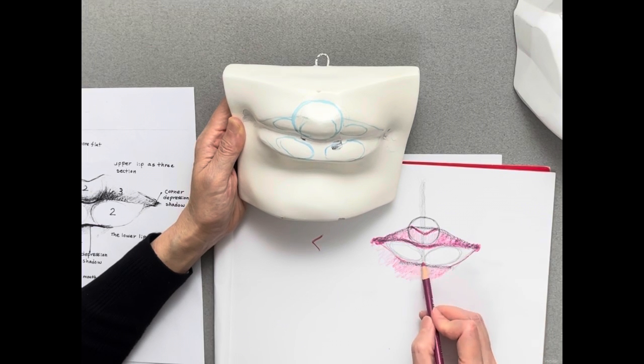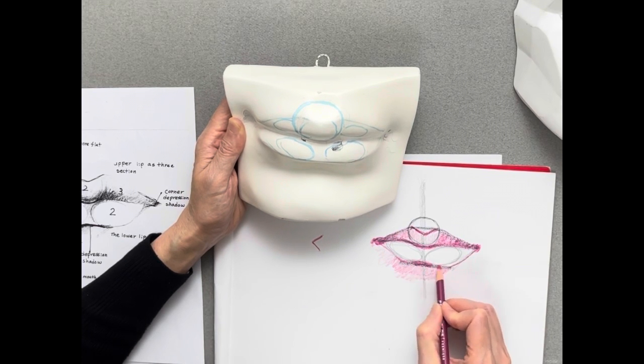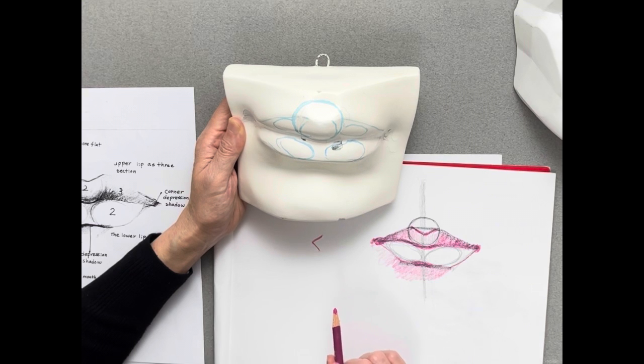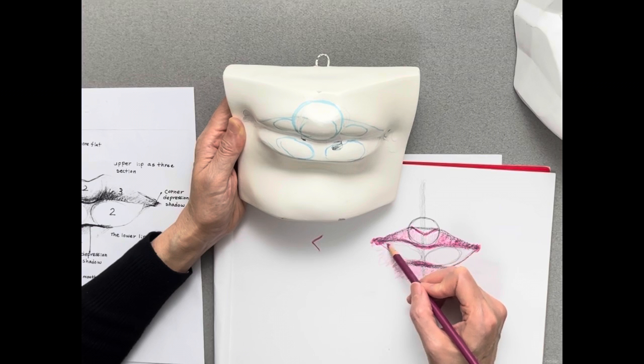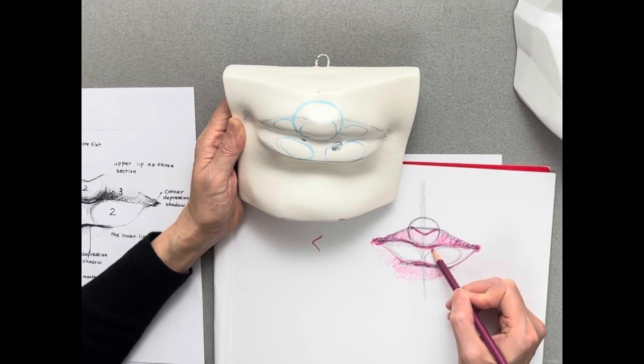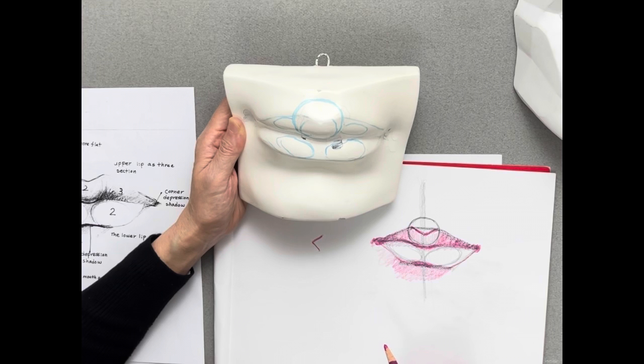So I hope this helped you to draw the lips. So instead of a straight line, you can curve it a little bit. Okay. That is the front lips.